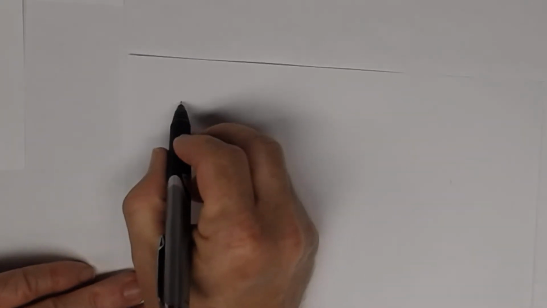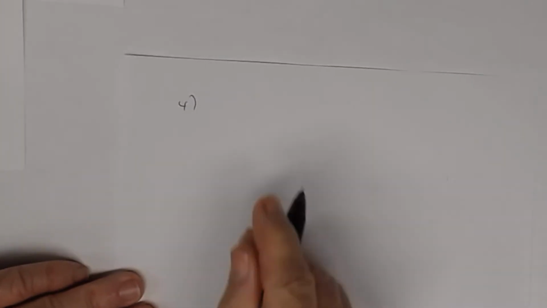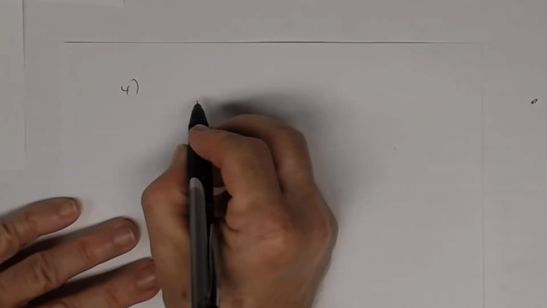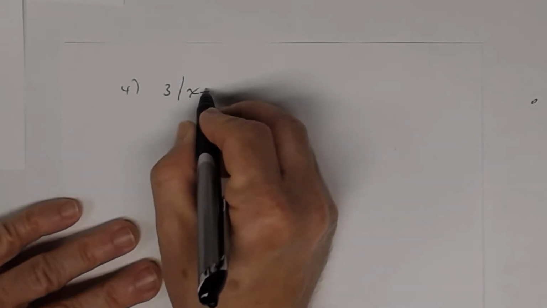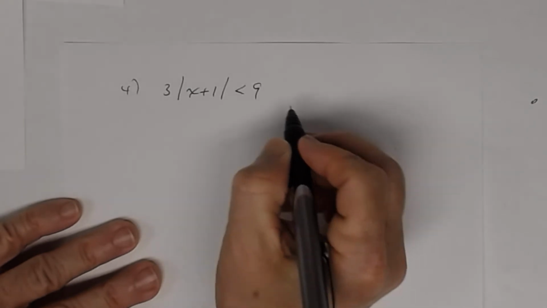Not difficult at all. Fairly simple process. All right? Now let's look at this one. Now, you have to be careful when you have a problem looking like what I'm about to write. We have 3 times the absolute value of x plus 1 is less than 9.